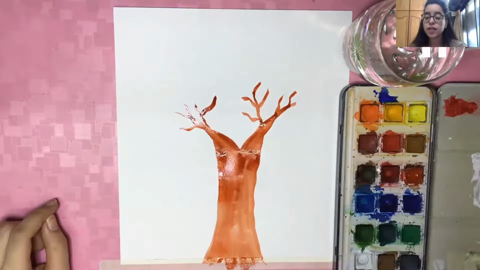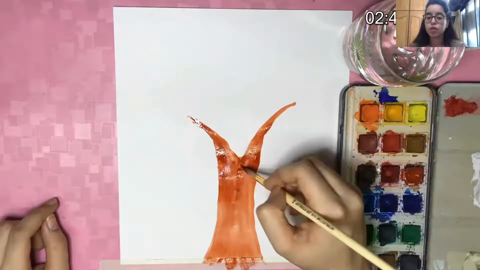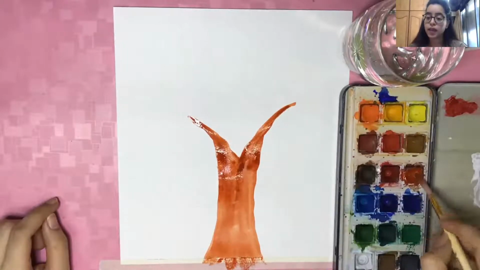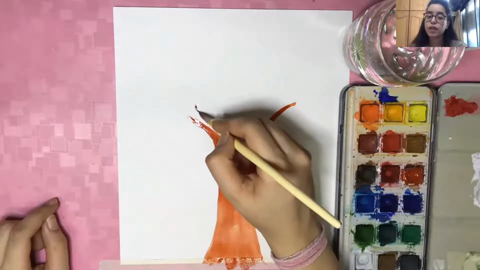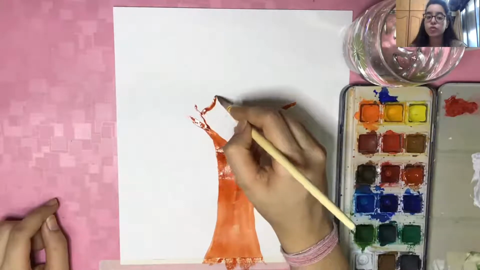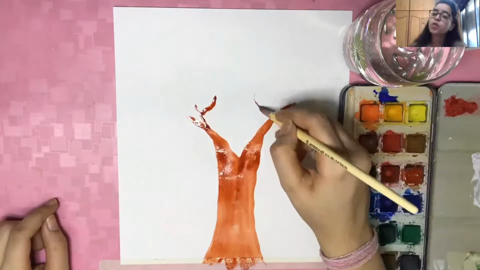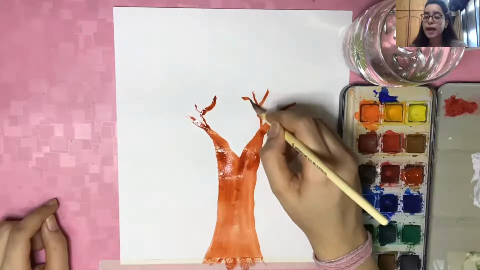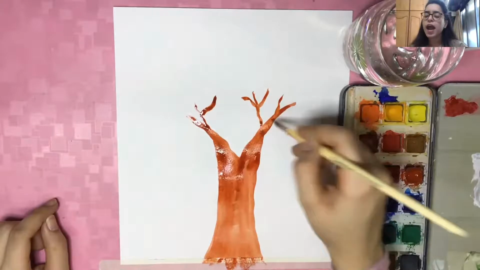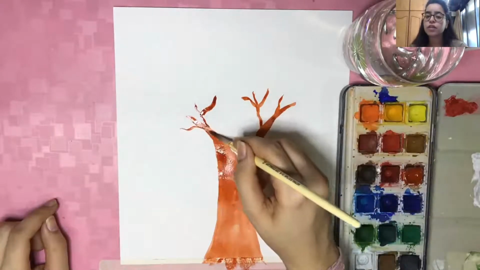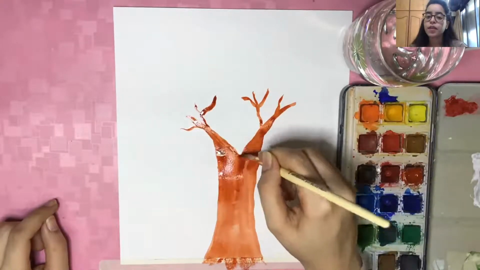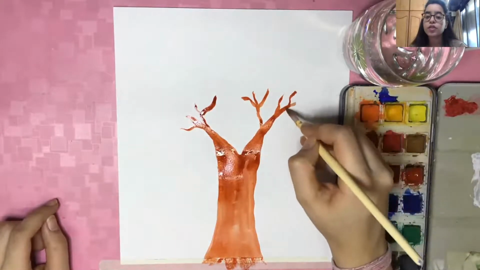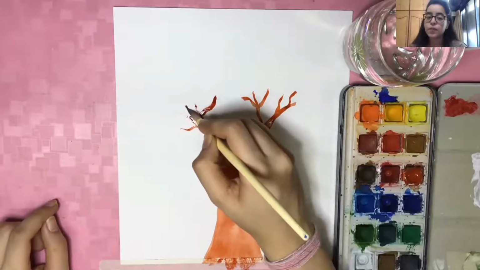Yes, did you see that? I'm quickly repeating this step for you. First we draw the trunk and then we take a little bit of brown color and add these brown branches. It could be totally random. You can have those shaky lines over here, it's totally fine. Just add a few branches in the trunk. I'm adding a few branches here and there, just randomly.